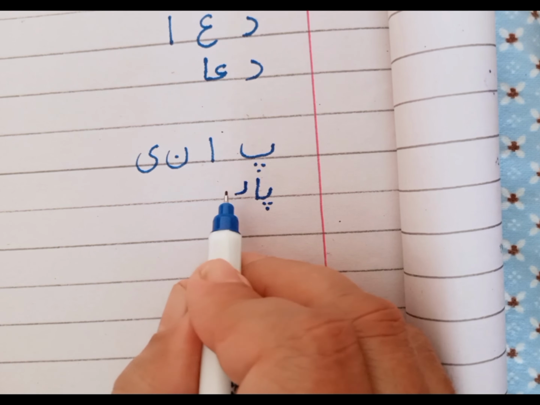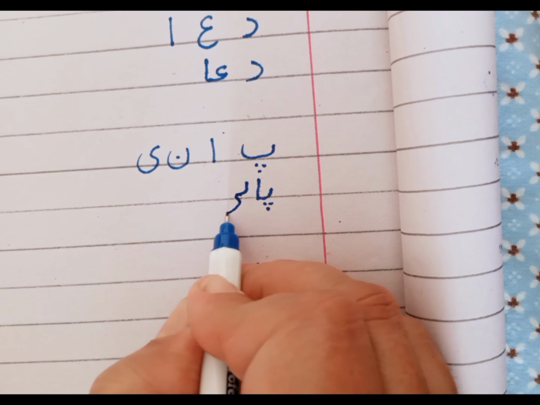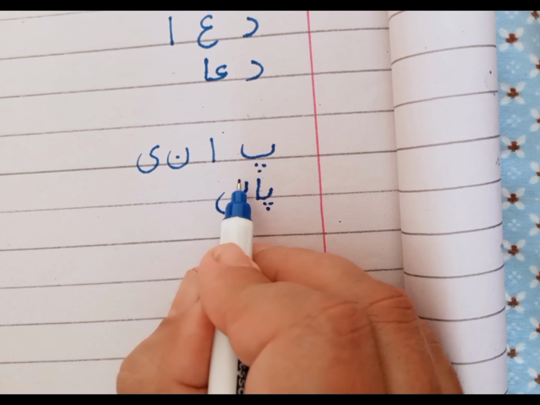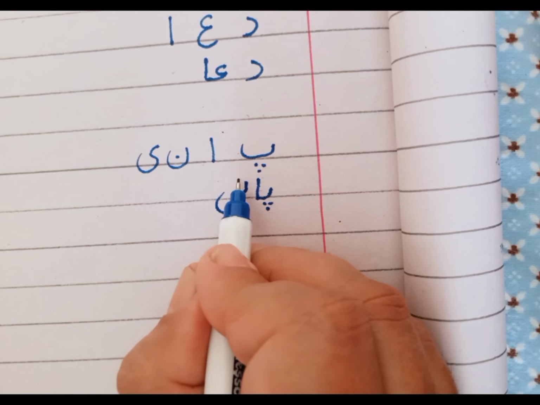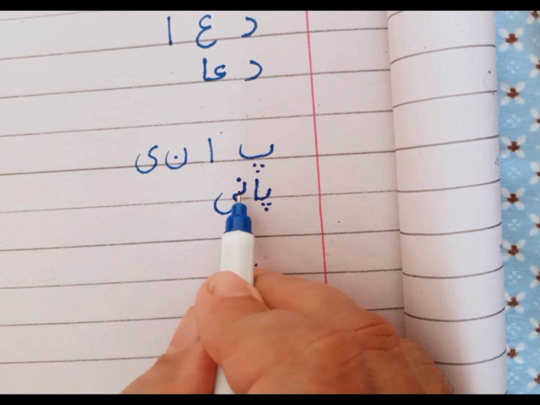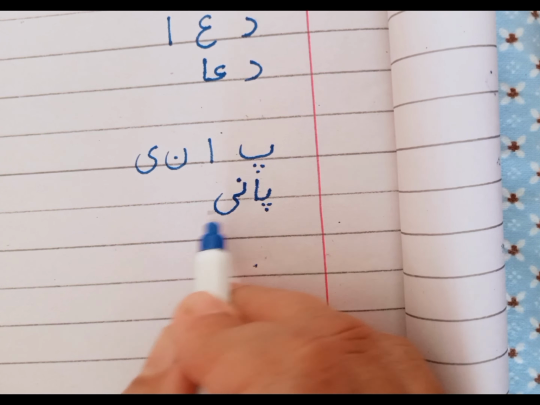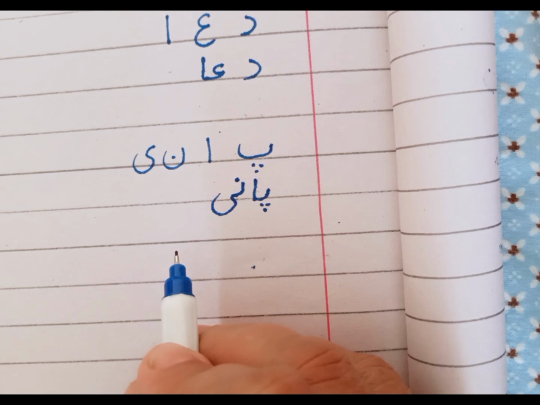Half shape of Noon, and then we will write Chotiye in joint form, and we will put the dot of Noon on the top. This is Ni. Na, Chotiye, or Na, E, Ni. Pa, Ni. Pani means water.